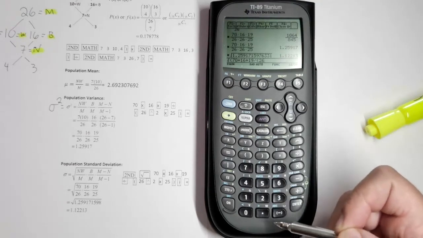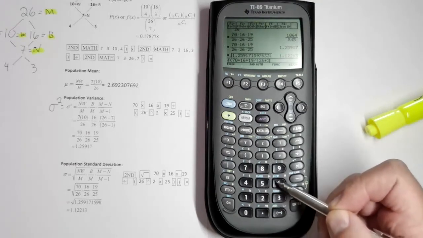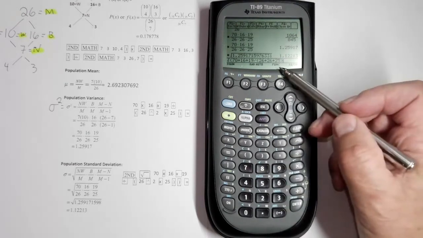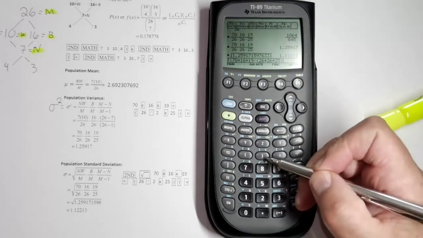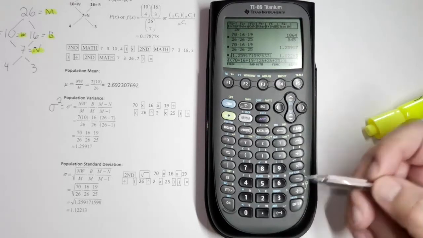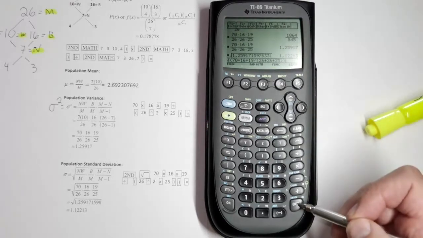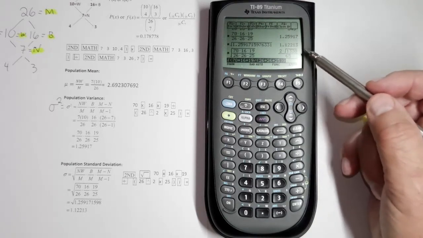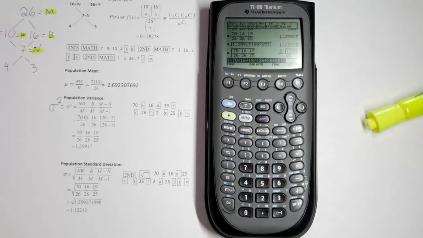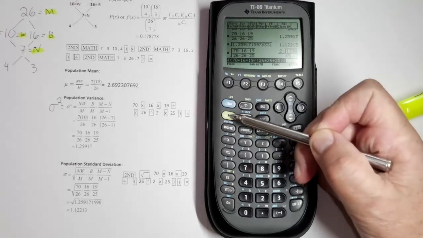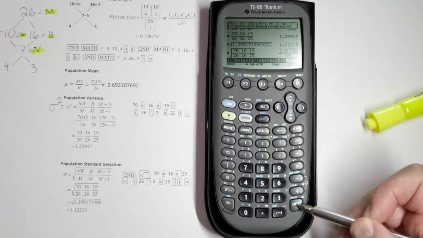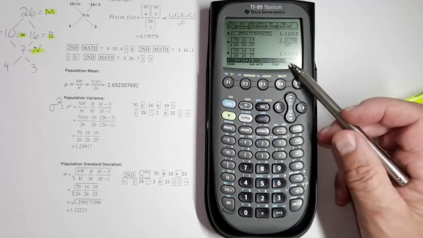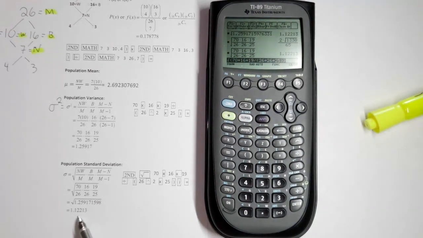26 times 26 times 25. I'll close a parenthesis to close the denominator. I need one more closed parenthesis. So I have to close the parentheses twice before I hit equals. And it gives me this 2 square root of thing. And I said, oh, I just want a decimal approximation. Hit the diamond key, hit this enter key, and there it goes: 1.12213, which is what we have right here.